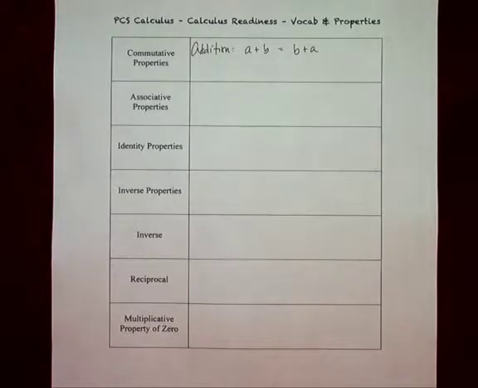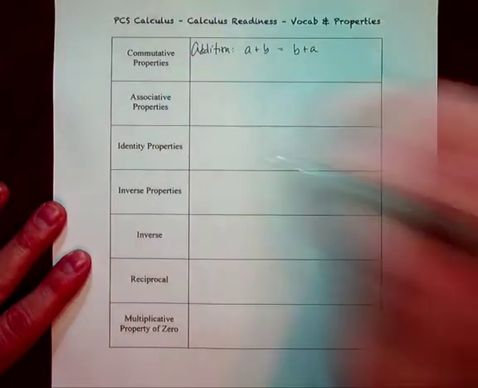Commutative property basically means that for addition and multiplication, it can be done in any order. So 2 plus 3 is equal to 3 plus 2. But it can't be done for subtraction, right? 2 minus 3 is not equal to 3 minus 2. In fact, they're opposites of each other, or negatives of each other.